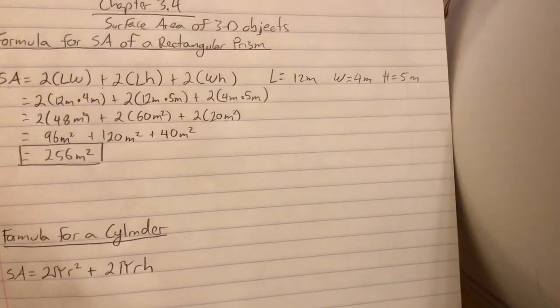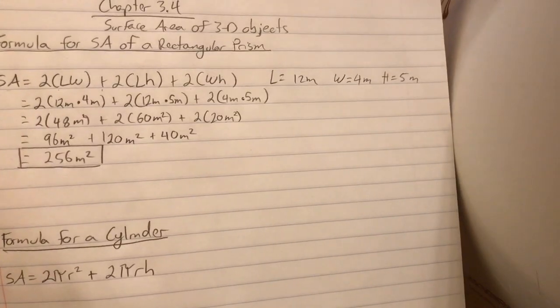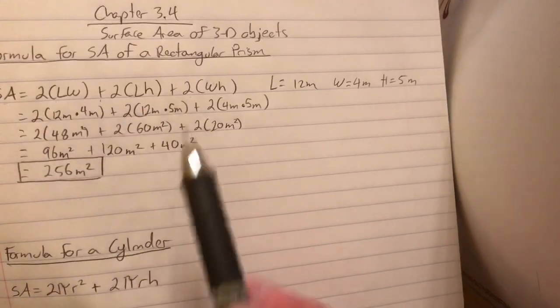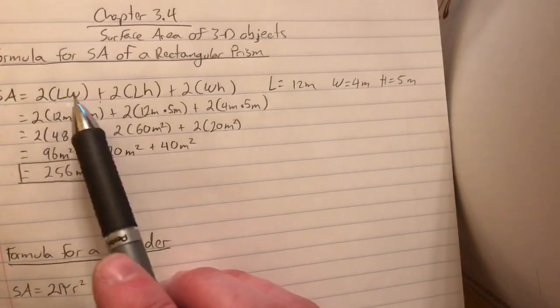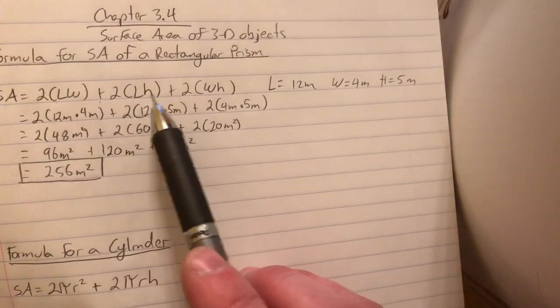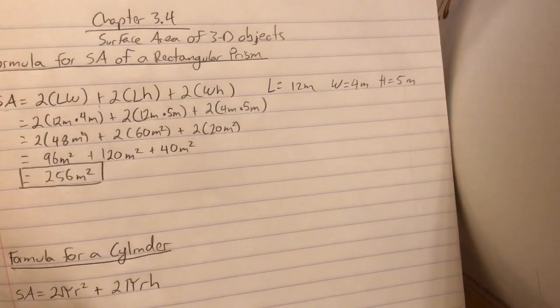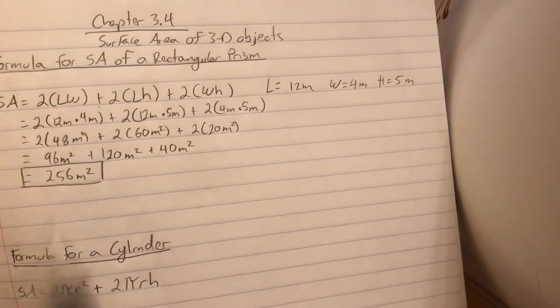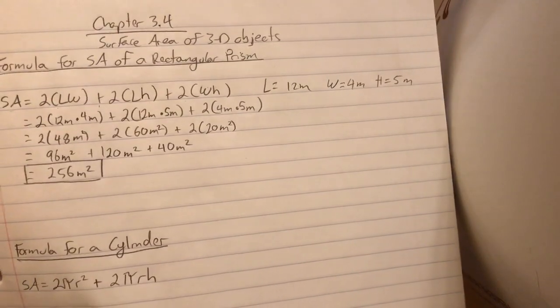So rectangular prism actually isn't too bad. I don't think it's overly confusing. The biggest thing is making sure you know your formula and you have it written down and you cover everything. So it's always the length times the width, the length times the height, and the width times the height. Just make sure you don't end up using the same numbers twice or you won't get the correct answer. Okay? So you should get a total of 256 meters squared.